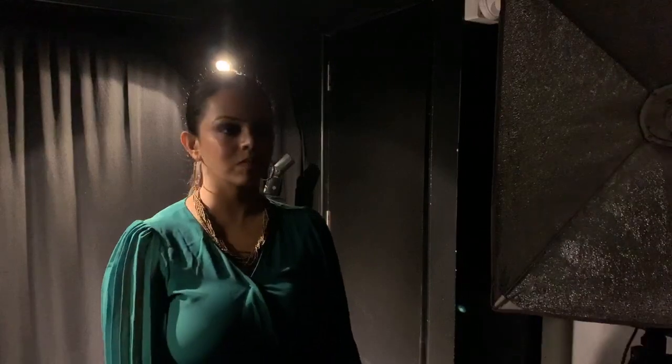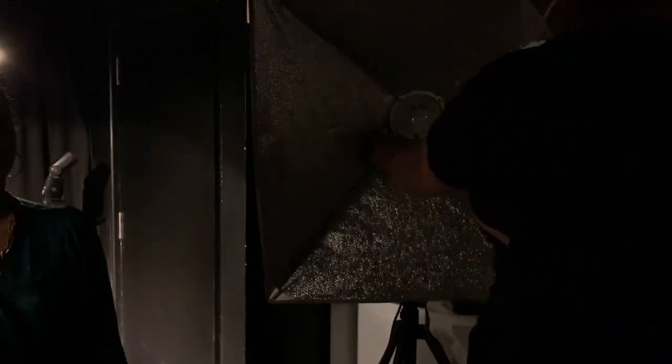All right. So what I'm going to be doing now is we'll try and put the octa. It's a little too huge for this room, but I'm still going to try. So just going to remove the reflector.